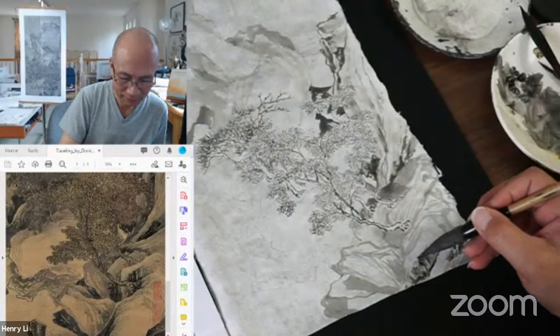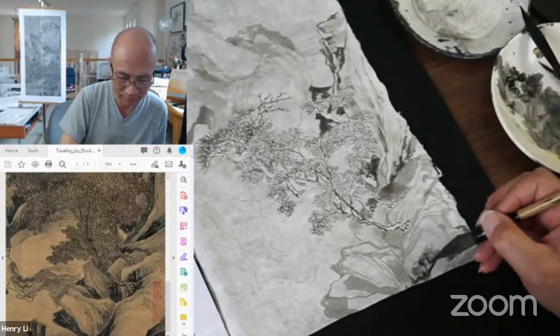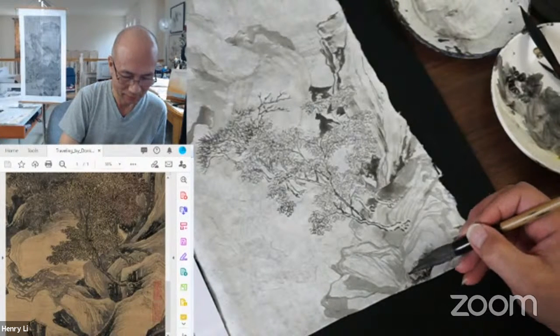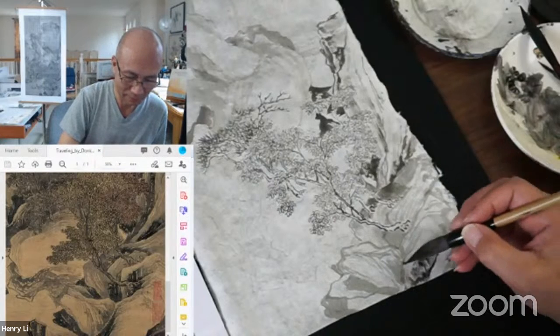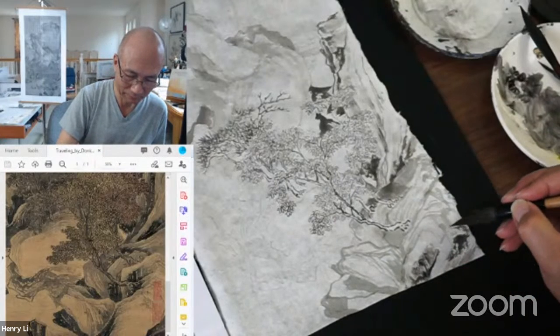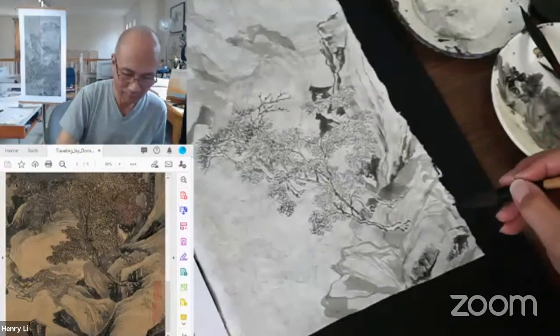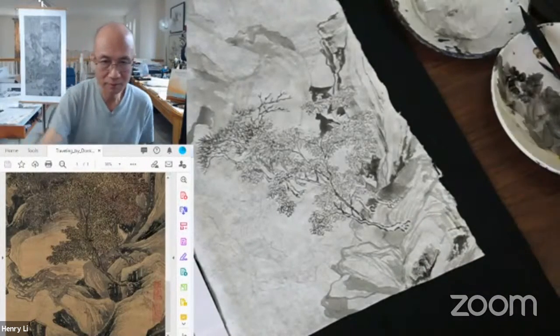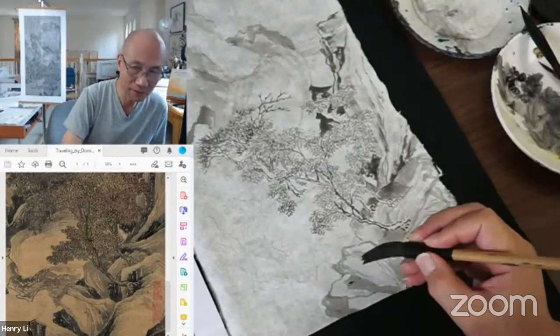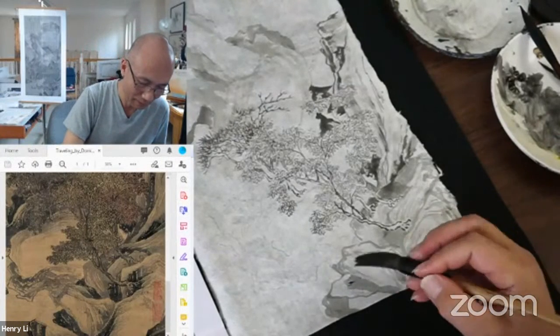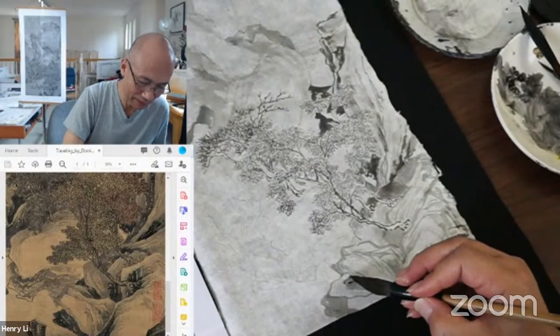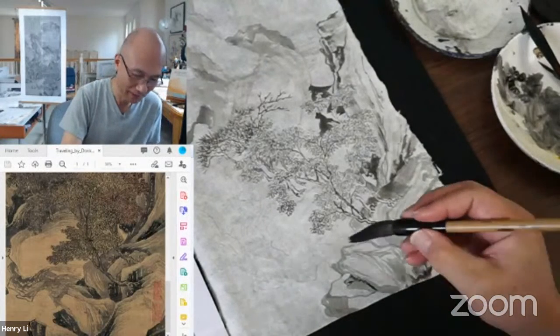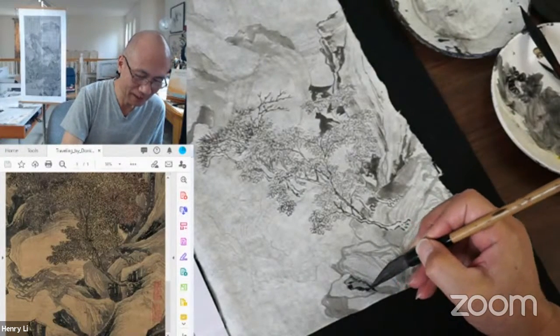I think I messed up here, the dark too much on this corner. So let me just stop. I turned to the dark too early, but that's very natural for beginners, maybe.